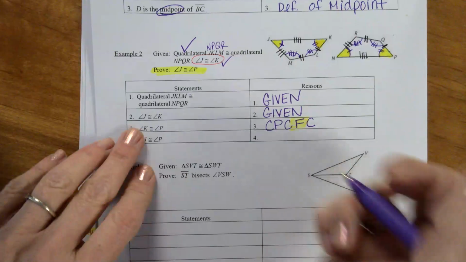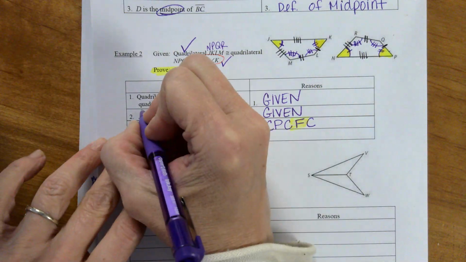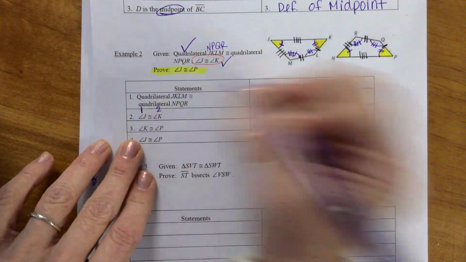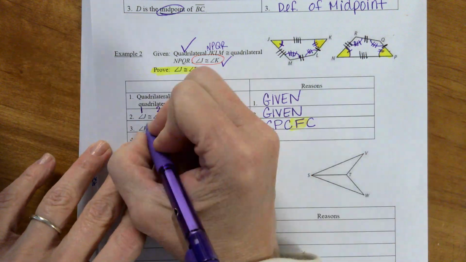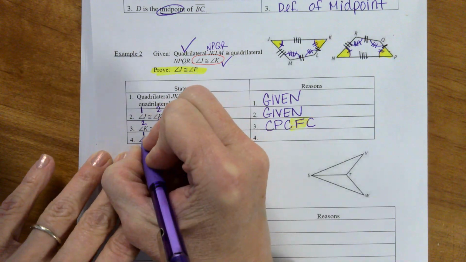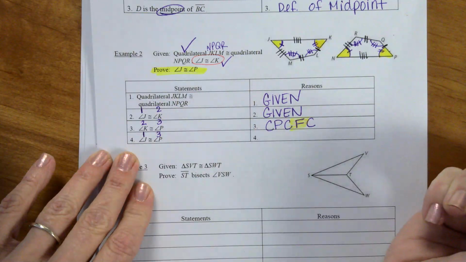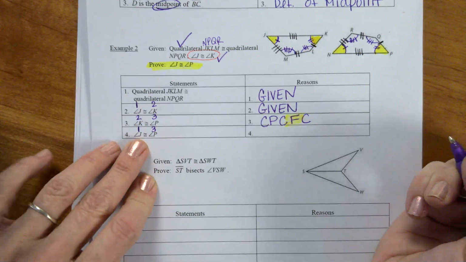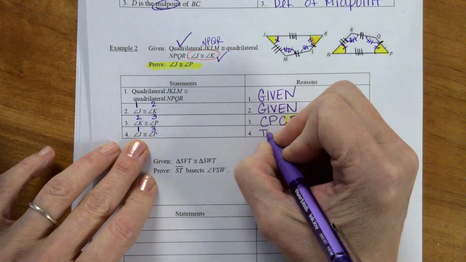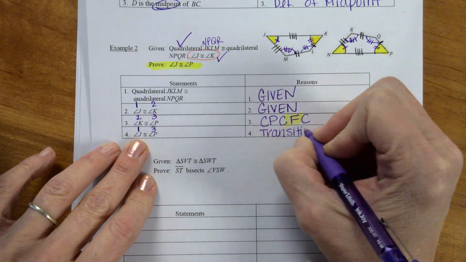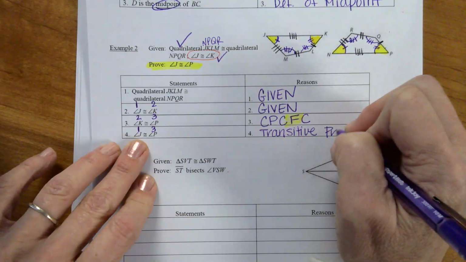So I want you to look here. Okay? Right here. First and second, second and third, first and third. Y'all see how I did that? That's really good to kind of make a note of. This would be transitive. Transitive property of congruence.